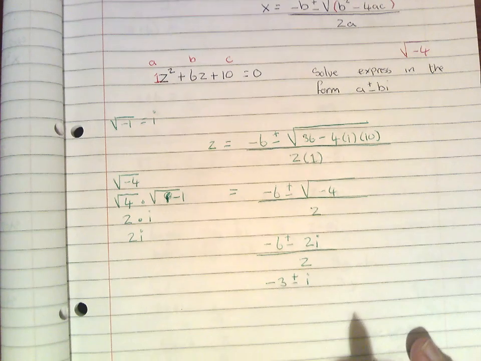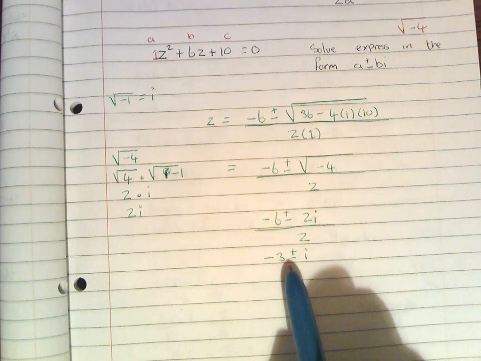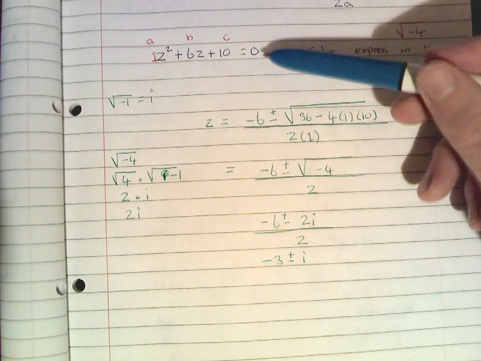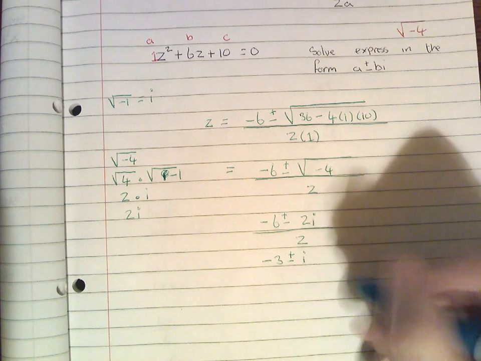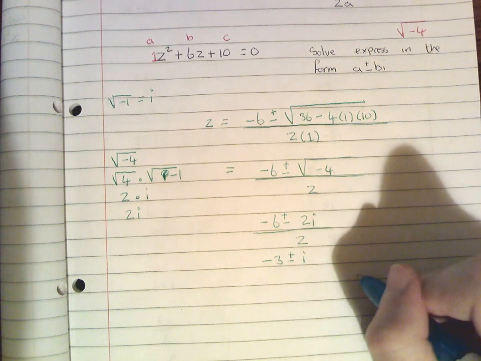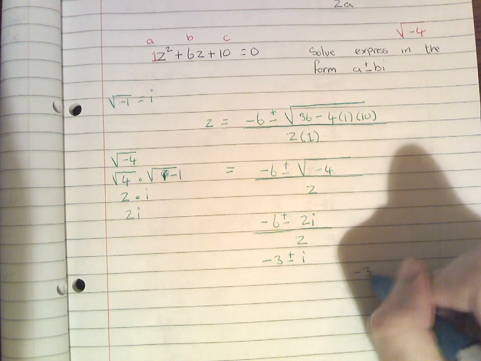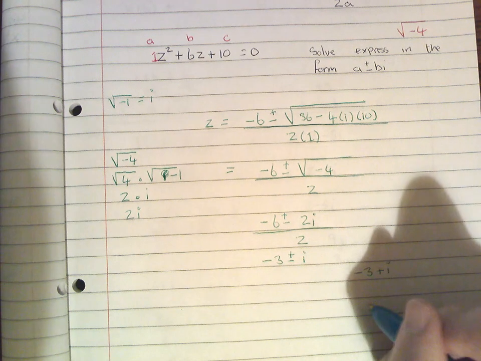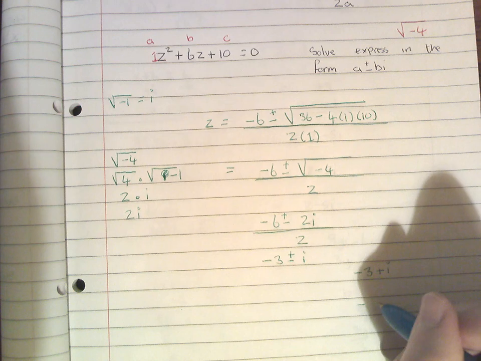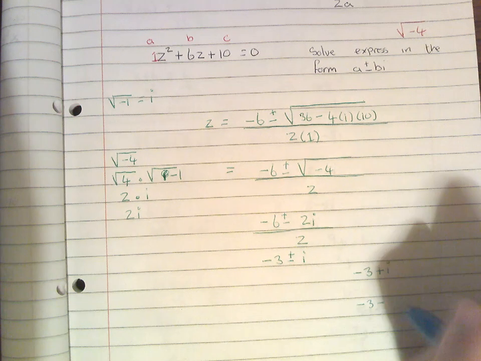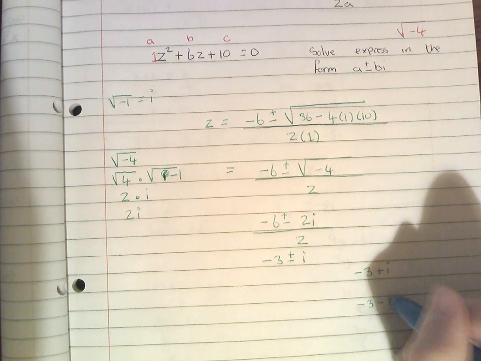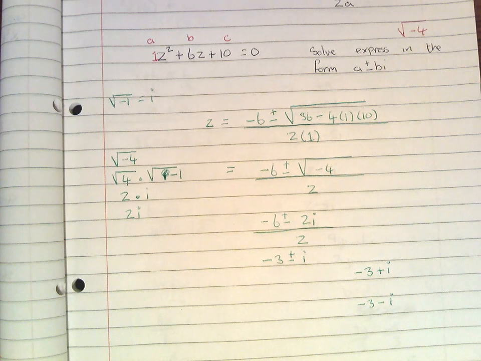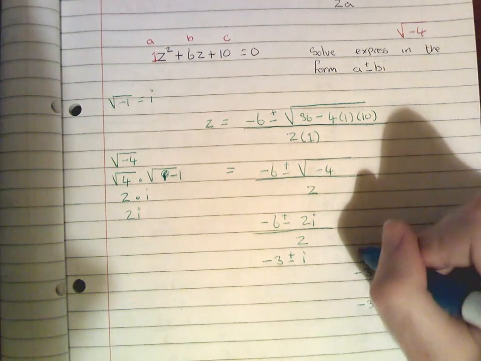And then we can say that the roots of this quadratic are going to be, you're going to have 2 of them. You're going to have minus 3 plus i. Okay, so that's root 1. And then you're going to have minus 3 minus i. So that's what that means there. So these are the 2 roots. So these are your answers.